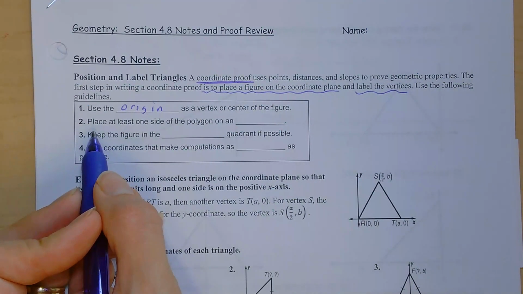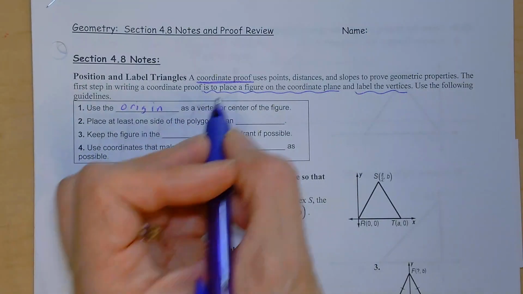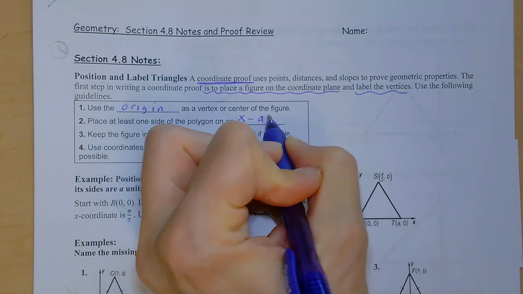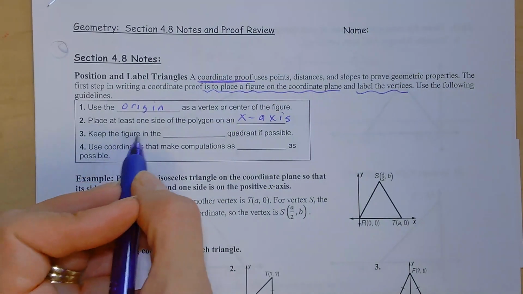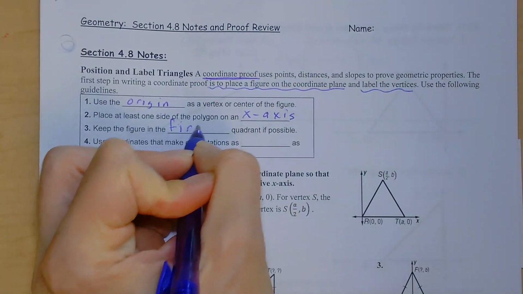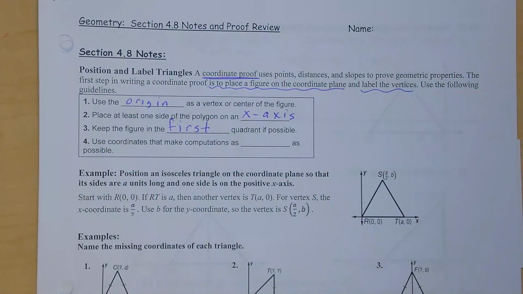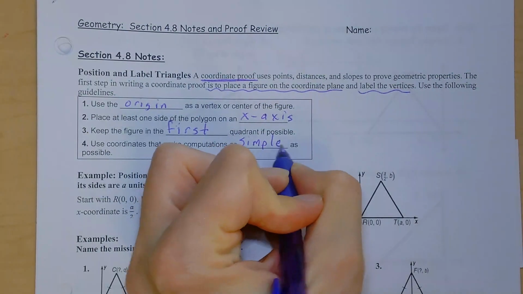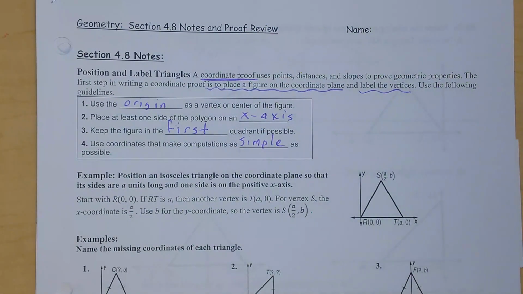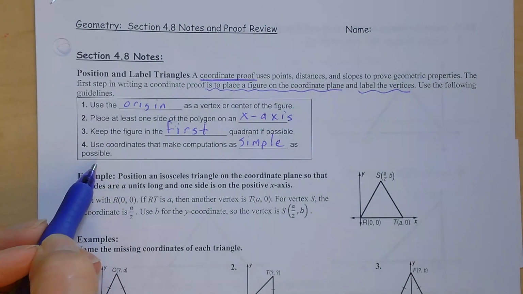Then you also want to place at least one side of the polygon on the x-axis, so that you have a horizontal side. You don't want it to be diagonal because it's harder to find coordinates that way, so put one side on the x-axis. Try to keep the figure in the first quadrant if possible. That's going to keep your ordered pairs positive, and it's going to be easier to use. And then finally, use coordinates that make computations as simple as possible. So when you're lining up a triangle in a coordinate plane, you're going to try to follow these 4 rules.